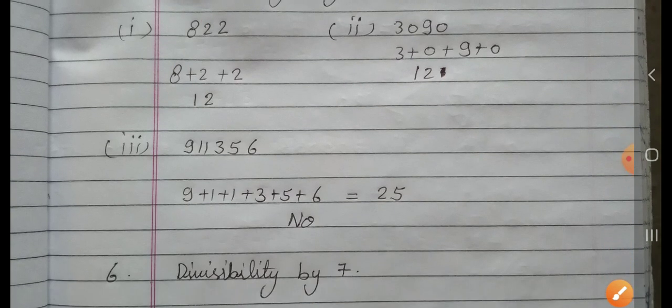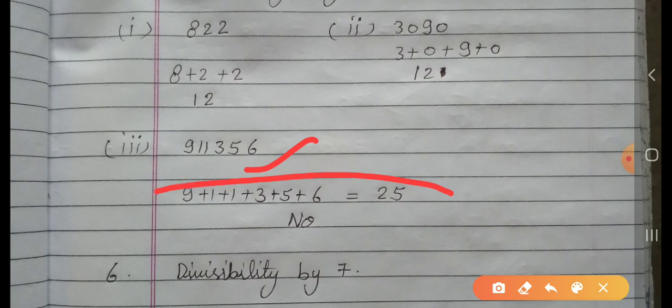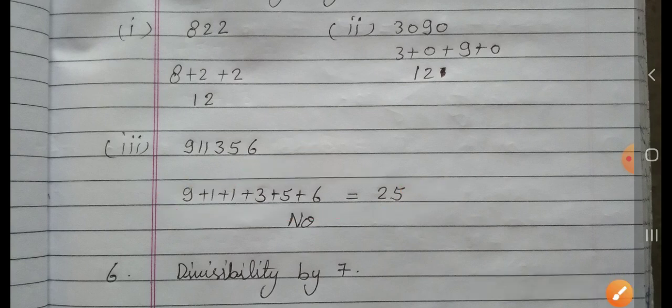On the third part, 6 is the ones digit. It is divisible by 2. But on finding the sum of all these digits, 25 is here. This is not divisible by 3. It means this number is not divisible by 6.